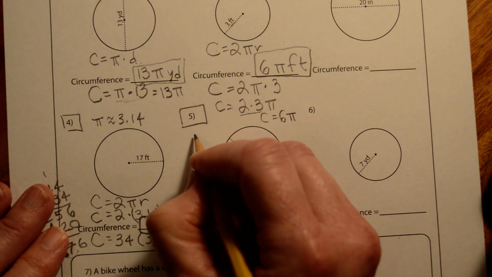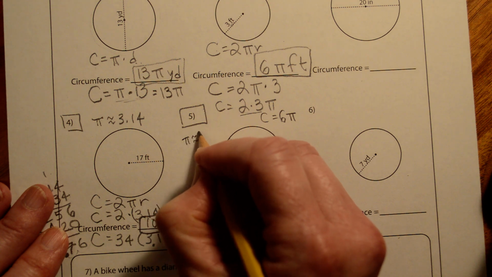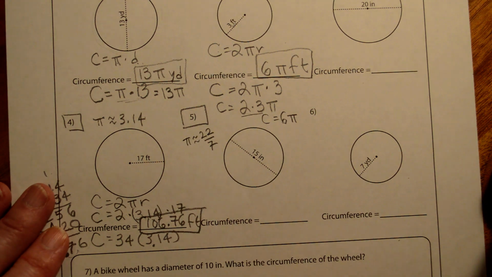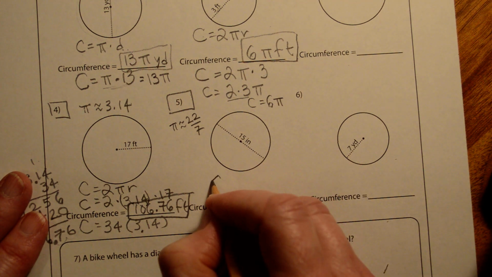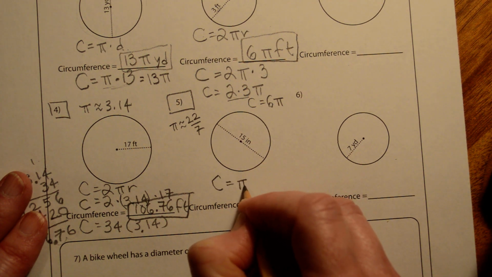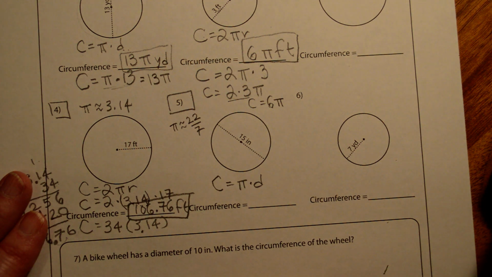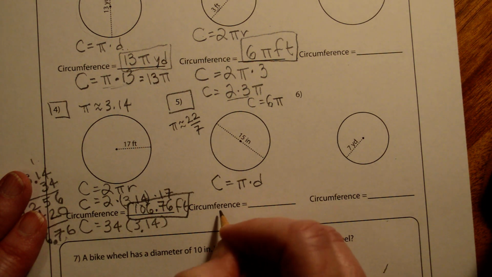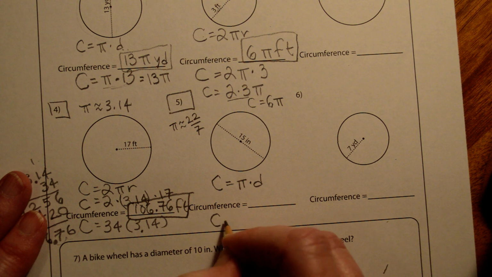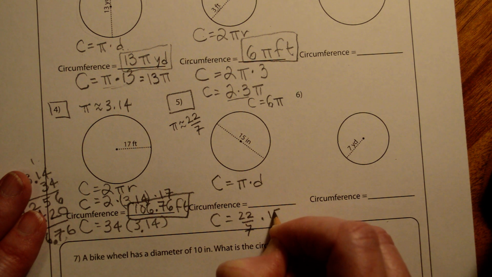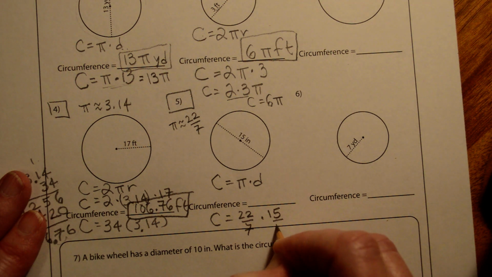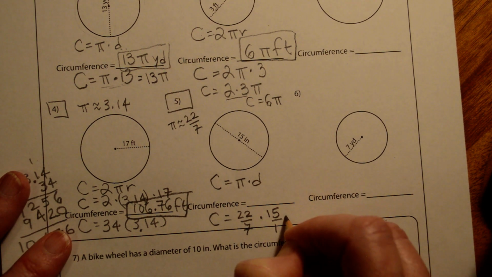All right, and for this one, let's use pi is approximately 22/7 just to get practice with that. So this one we're going to choose circumference equals pi times diameter. And then we'll fill in what we know. Circumference equals 22/7 times 15. I'm going to write that as 15 over 1.